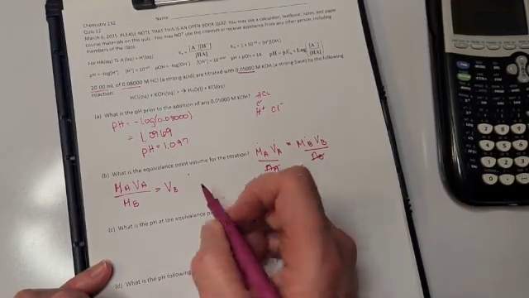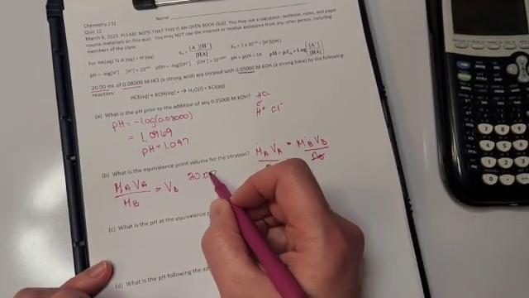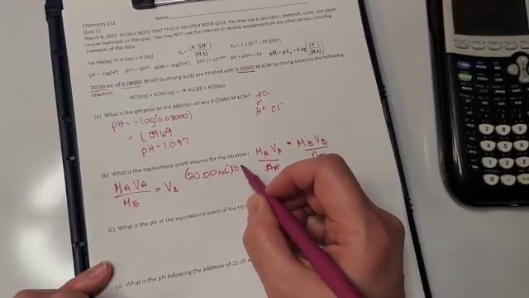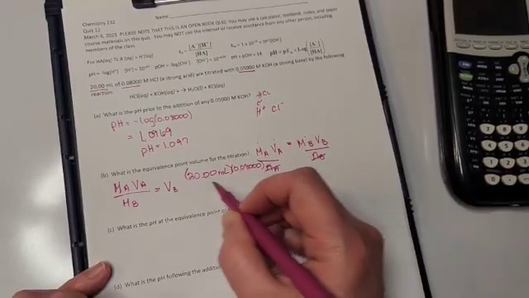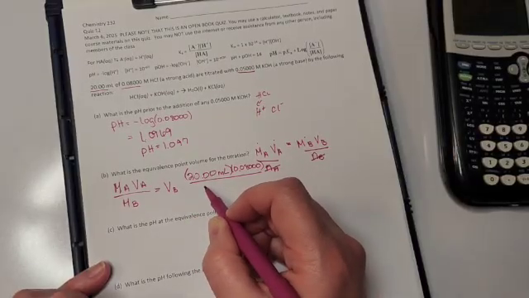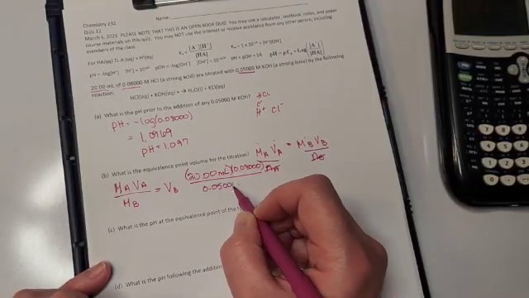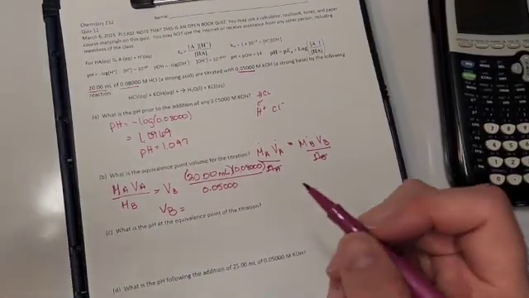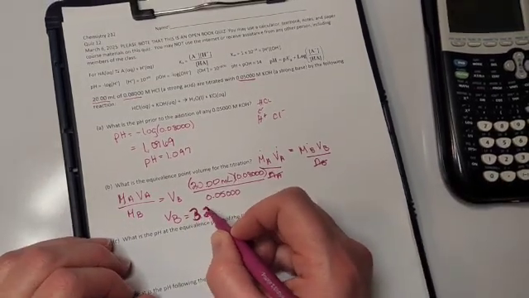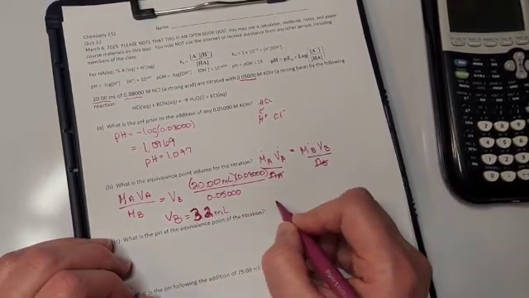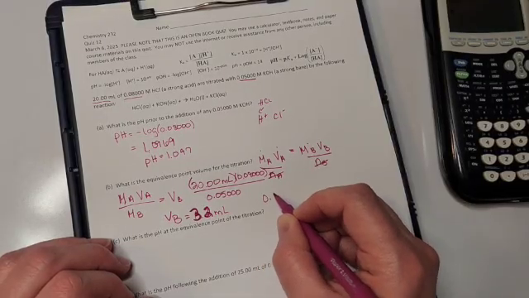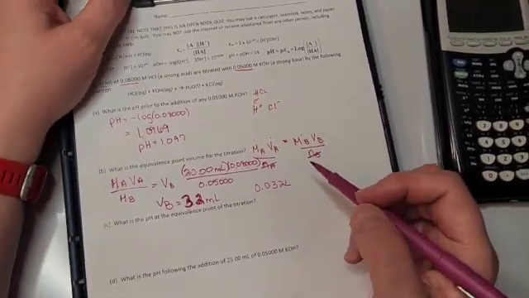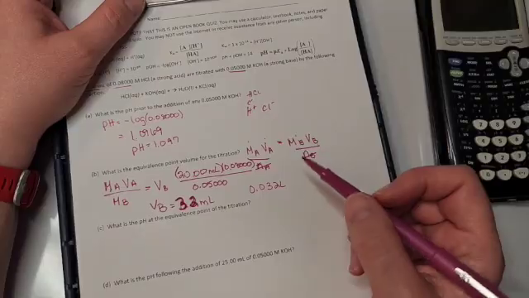I am going to leave this in milliliters. You can put it in however you want; it does not really matter. But I'm just going to leave it in milliliters for now. We're going to run that through the calculator and see what we get. That gives us a volume of 32 milliliters, which if we wanted to put into liters, would be 0.032 liter.